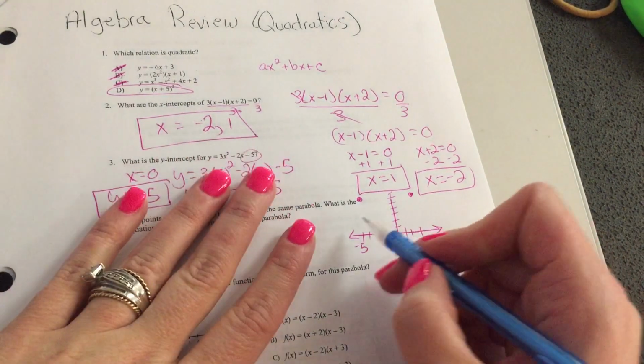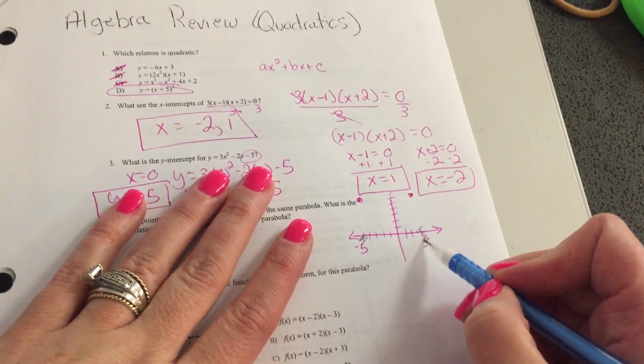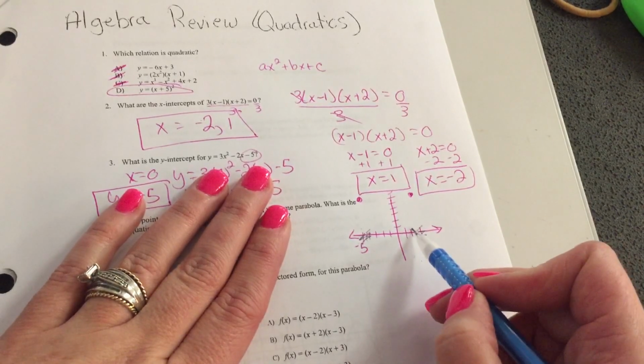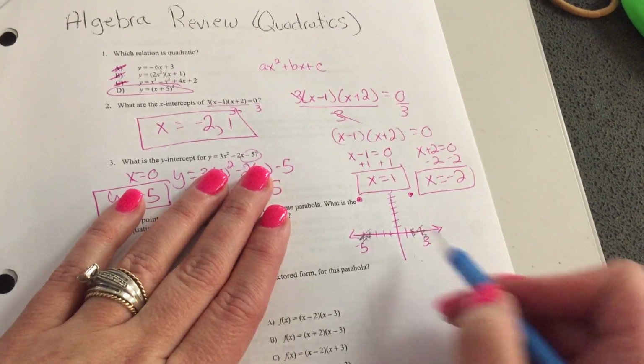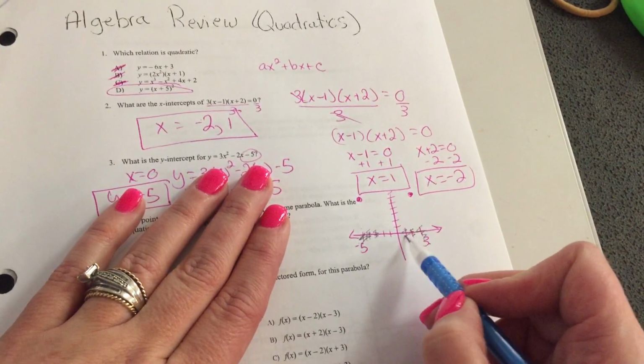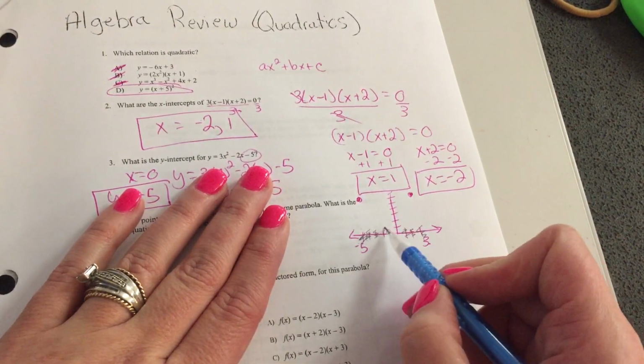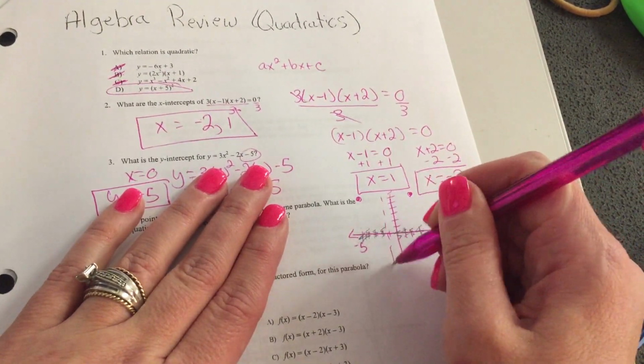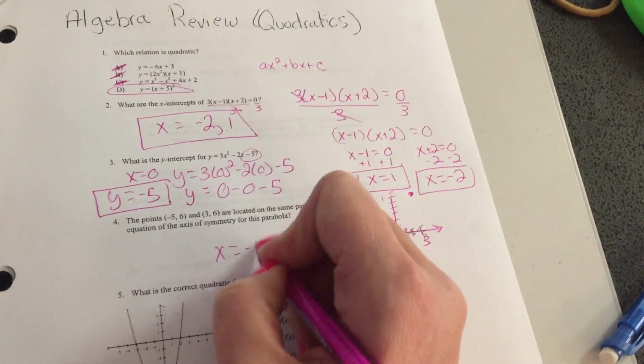So you can do this. You mark off -5, you mark off 3. I mean, if we have to, this is what you do. You mark off -4, you mark off 2. You mark off -3, you mark off 1. You mark off -2, you mark off 0. What is left? So x equals -1.